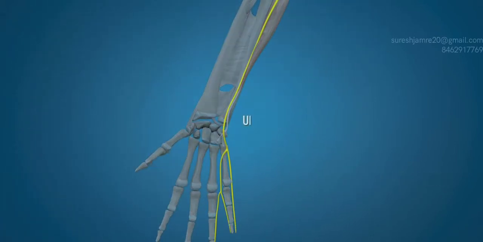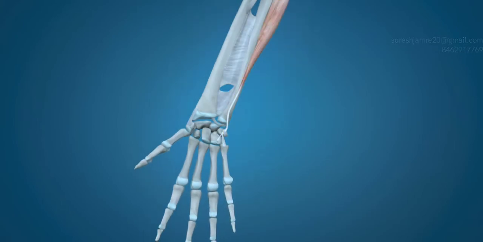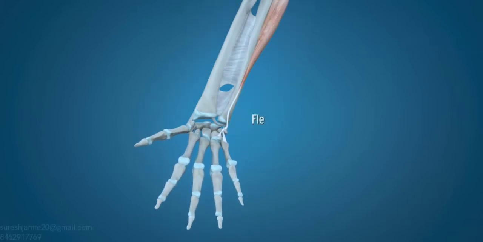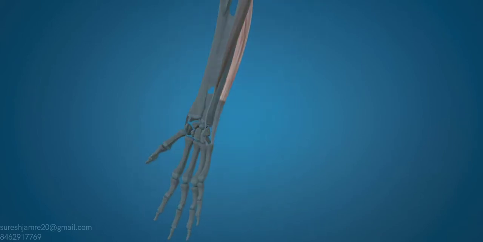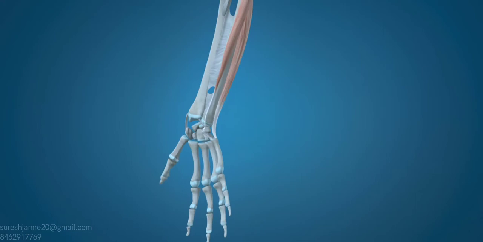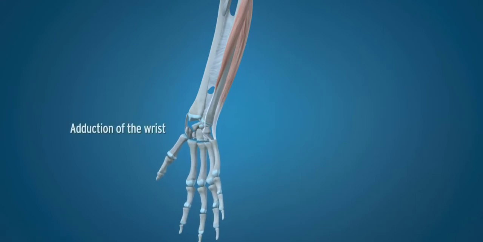Nerve supply: ulnar nerve. Actions: it produces flexion of the wrist when acting singly. When acting with extensor carpi ulnaris, it produces adduction of the wrist.